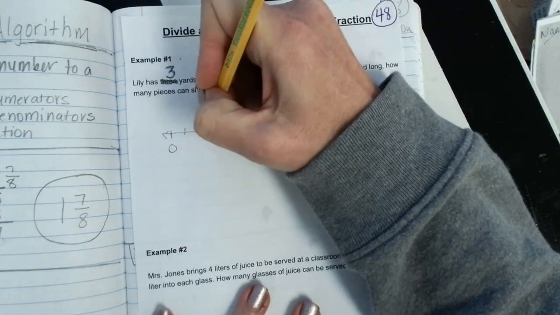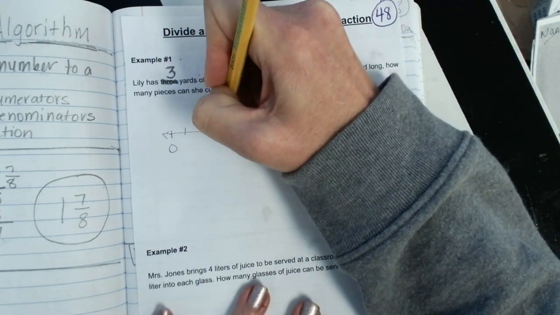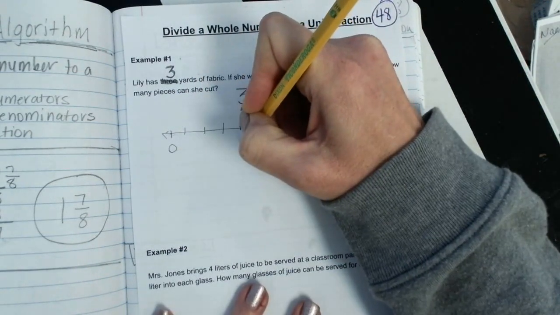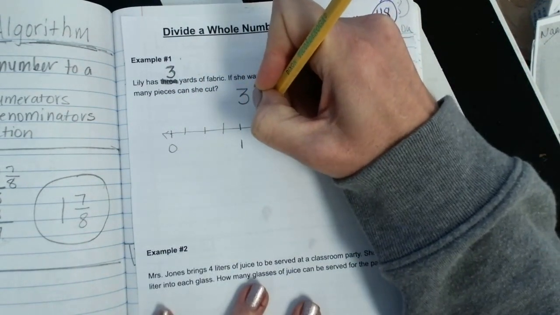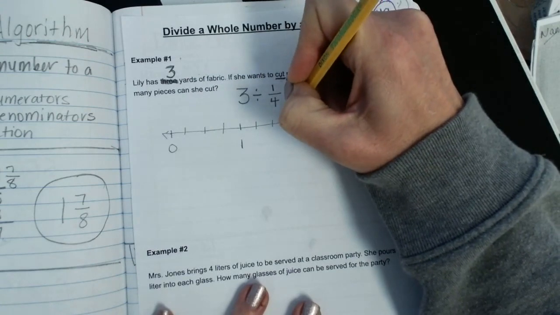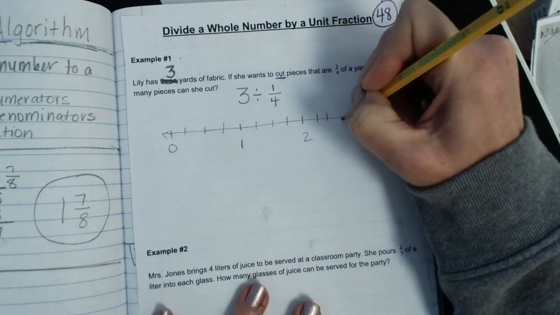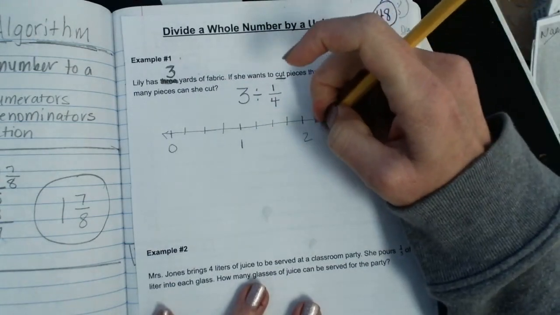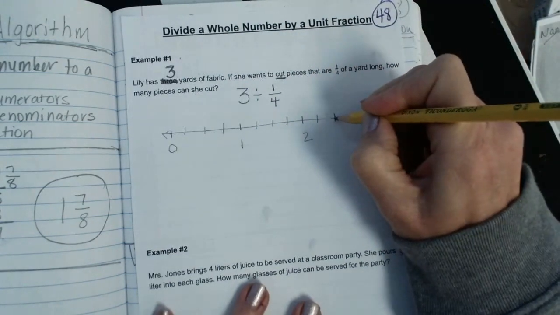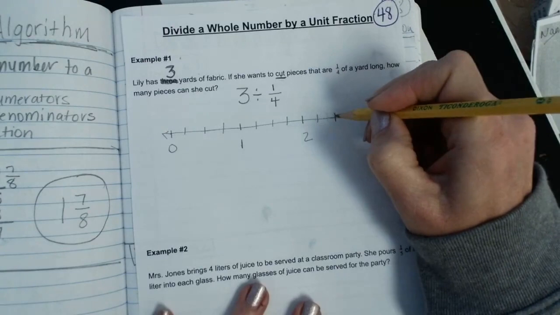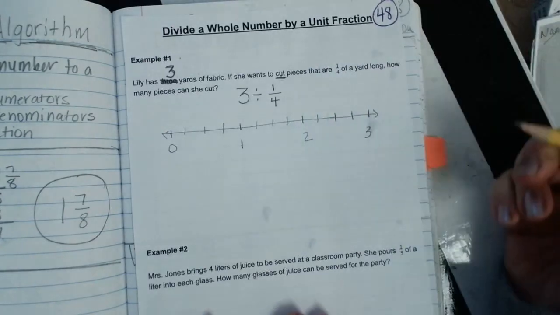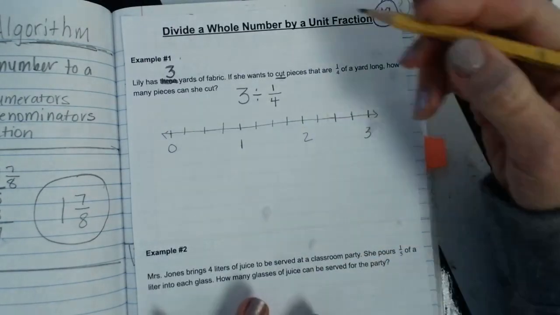So we have 1, 2, 3, and here's our 4th piece right here. Let's do it again. 1, 2, 3. Here's our 4th piece right here. 1, 2, 3. 1, 2, 3. And there's our 4th piece right here.